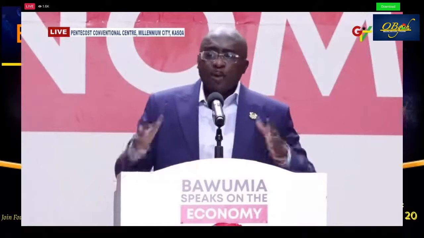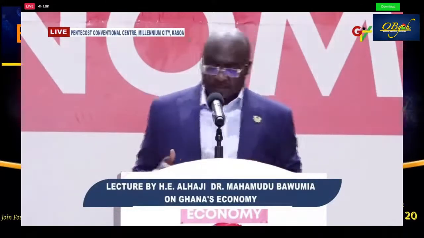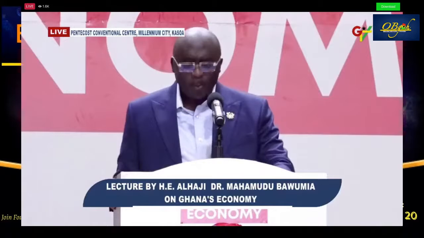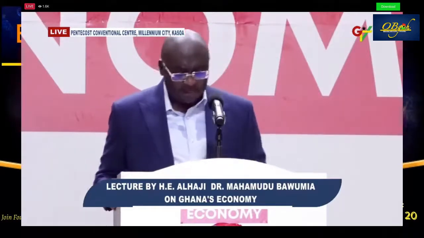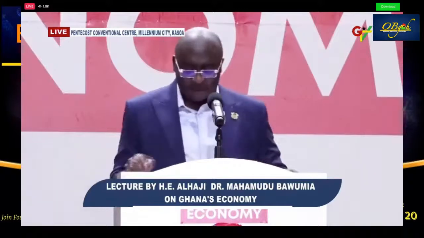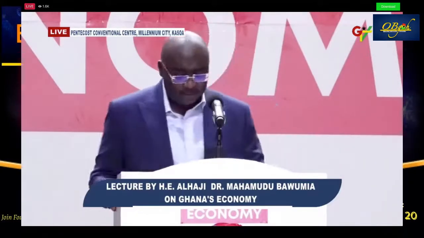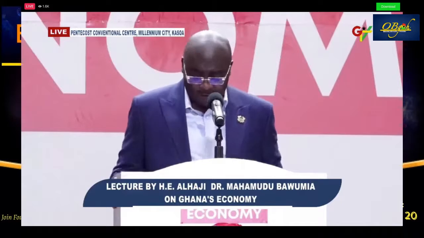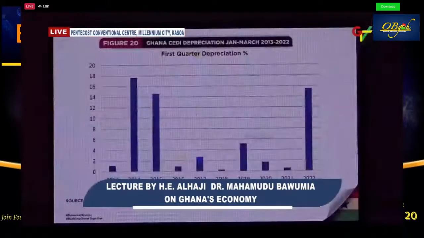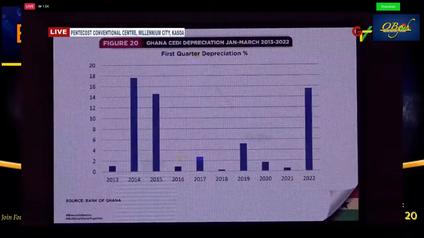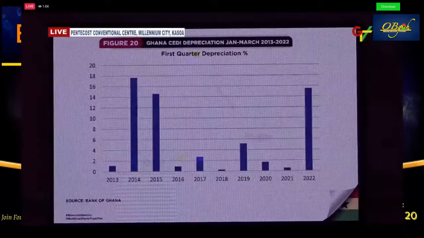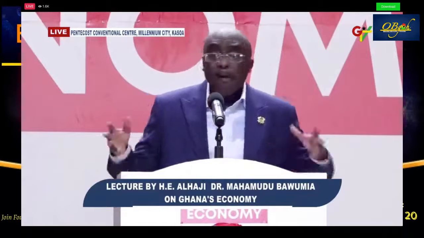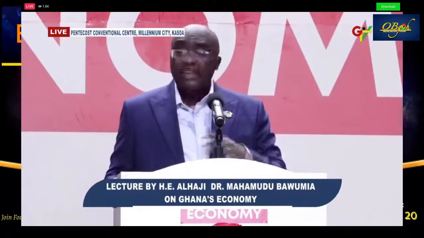Ladies and gentlemen, so we had low depreciation in the exchange rate. But in the first quarter of this year, 2022, we have seen the sharpest first quarter depreciation of the cedi since 2015. Data from the Bank of Ghana shows that at the end of March, the cedi had depreciated by 15.5%. So what explains this? That you had such low depreciation, and all of a sudden, within a few months, you had such a high level of depreciation. Why did we see this? A number of factors can be adduced to explain what happened.